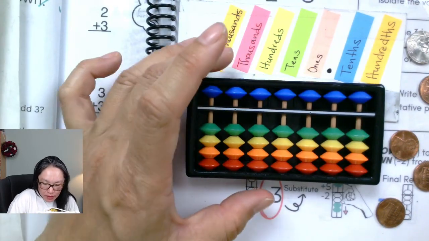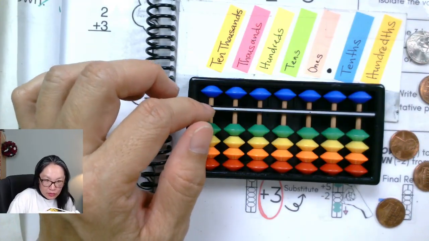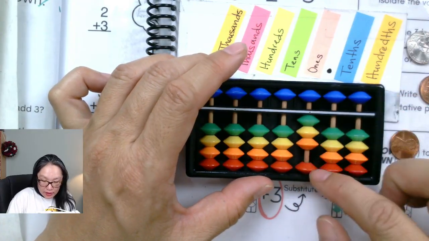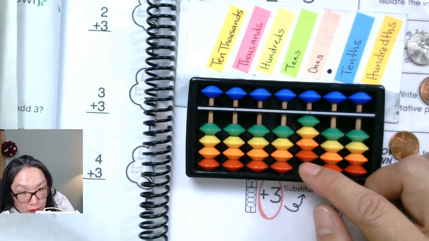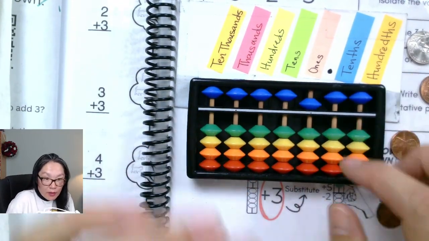Okay. So, Clay, we're going to review again. We're going to review 1, 2, 3, 4. Because of the value, these all have a value of 1. Value of 1. This is 5. The top bead will always be 5.